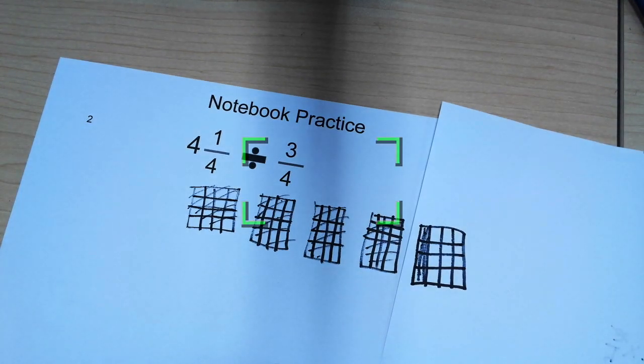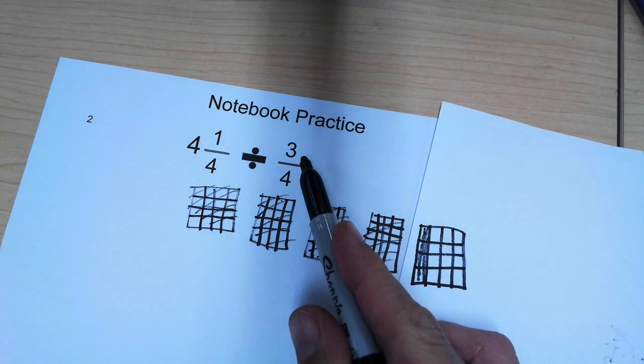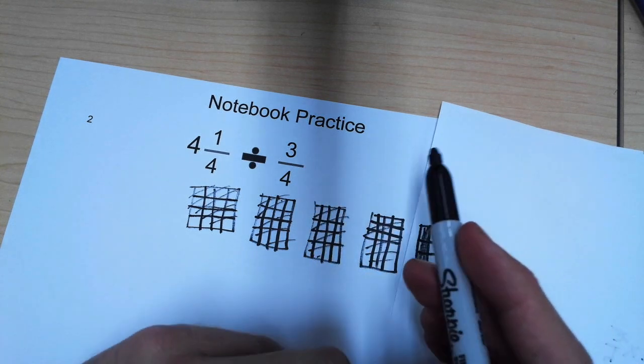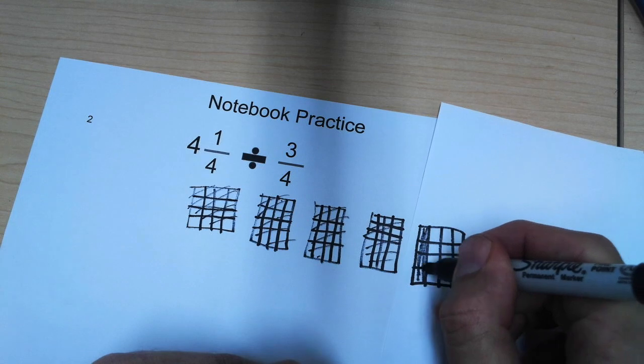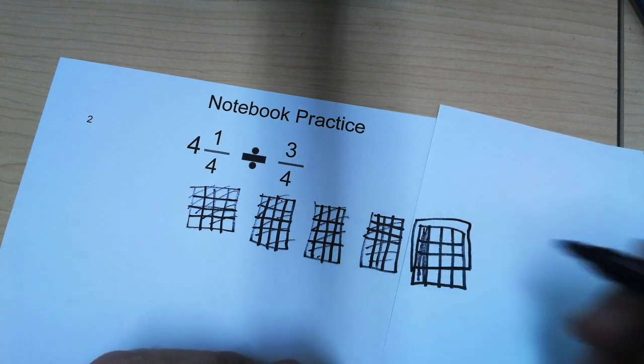Okay, so now that we've done that, we look at the numerator of our fraction, and we see that we've got 3/4. So we are going to color in the 3 here.